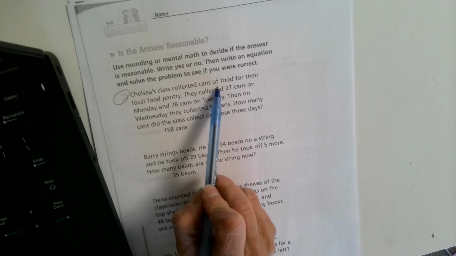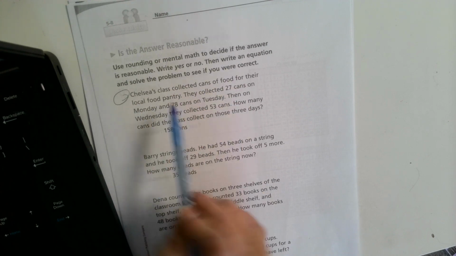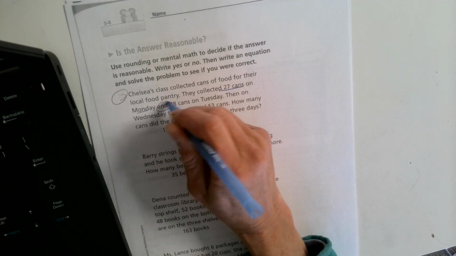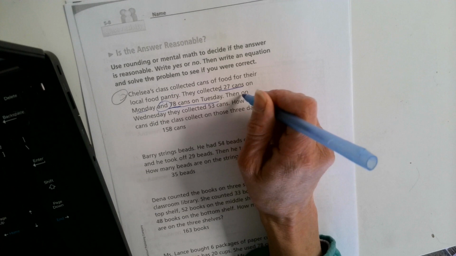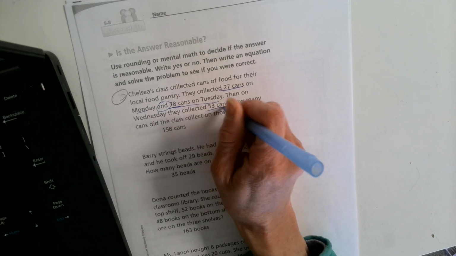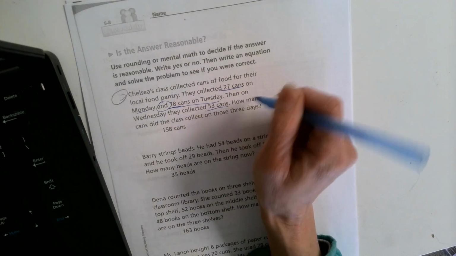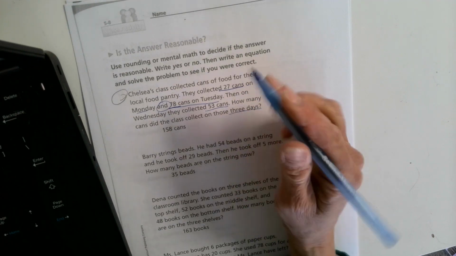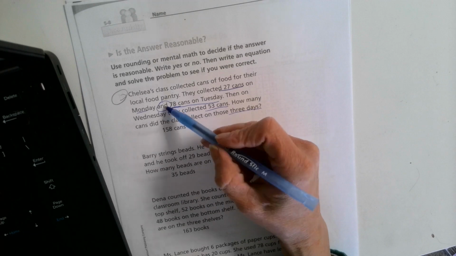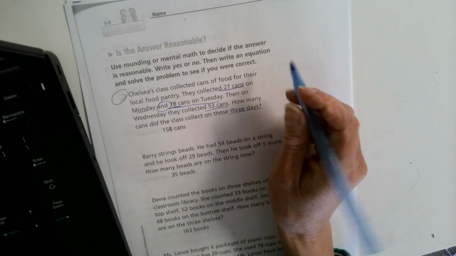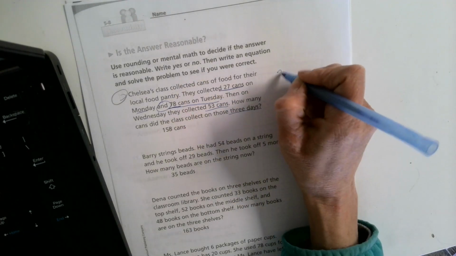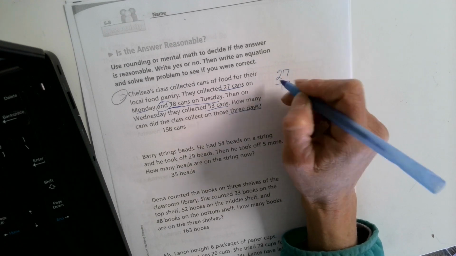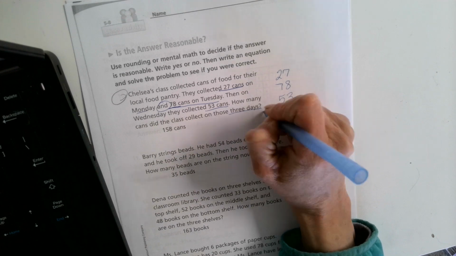Chelsea's class collected cans of food for their local food pantry. They collected 27 cans on Monday, and there's a key word, 78 cans on Tuesday. Then on Wednesday, they collected 53 cans. How many cans did the class collect on those 3 days? So all together. That tells me with these ands, and when I visualize this, that we're going to add. So I'm going to be adding 27 for Monday, 78 for Tuesday, and 53 for Wednesday.